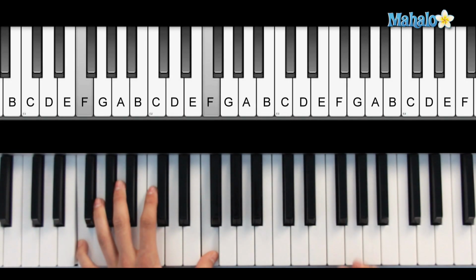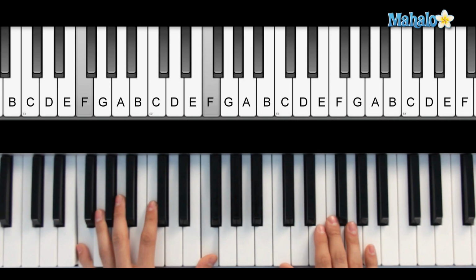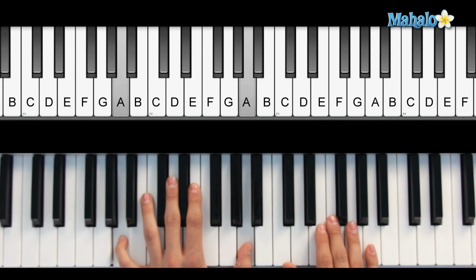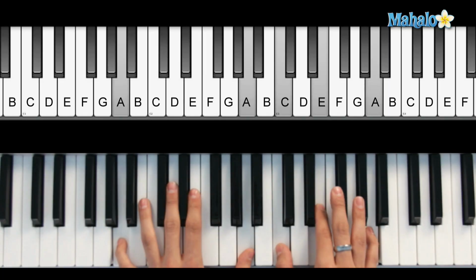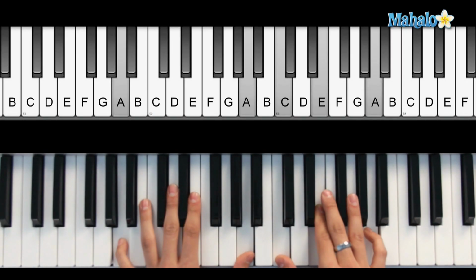Now the next chord is going to be an A minor. All we're going to do is move up the left hand to the A, and we're going to move one finger, our middle finger, down to the E. Now we have an A minor chord. Cool? Moving on. The next chord we're going to do is D minor.